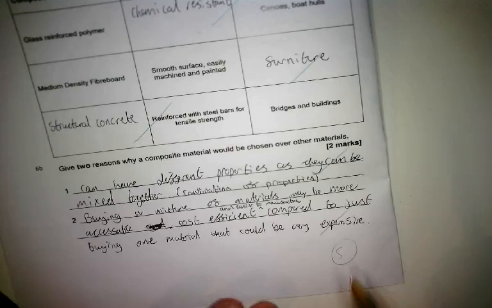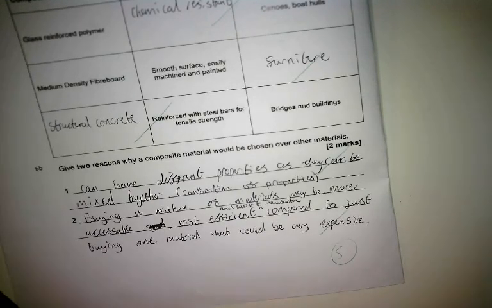Two reasons why composite material will be chosen over other materials. Let me quickly find this one for you. It gives a combination of properties for reinforcement, increase in strength, can be moulded, can be machined, and the mark scheme always says accept any other valid responses, and you're looking for 1 mark for each reason given.